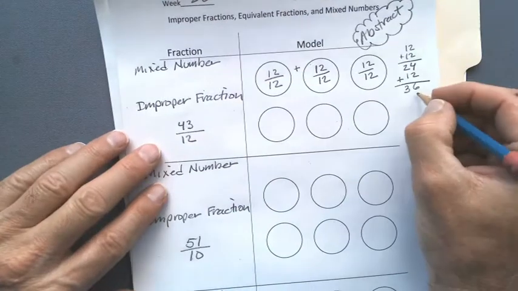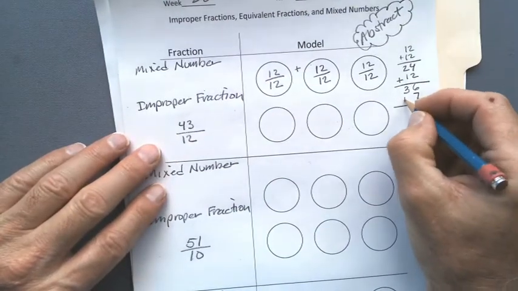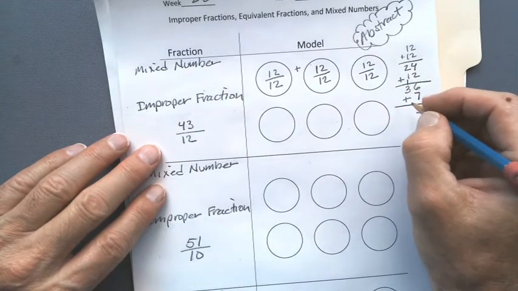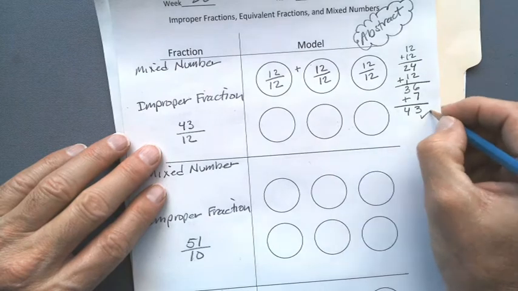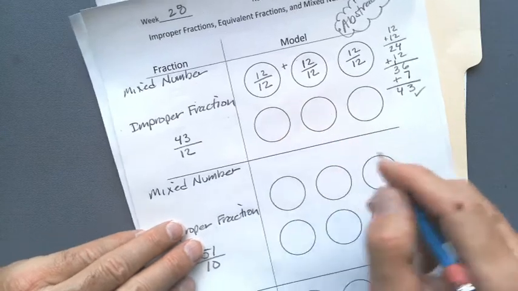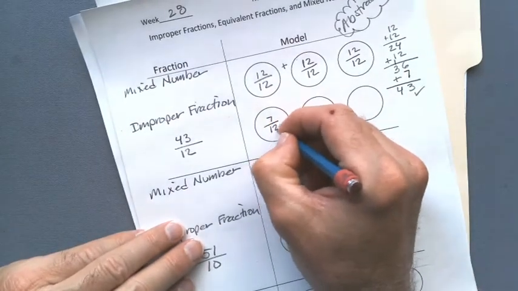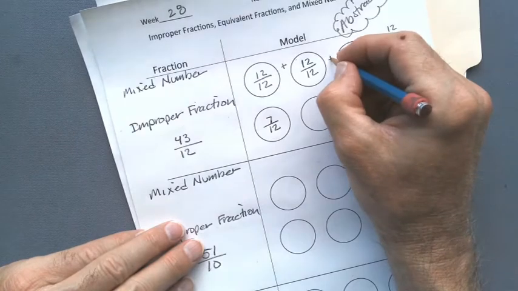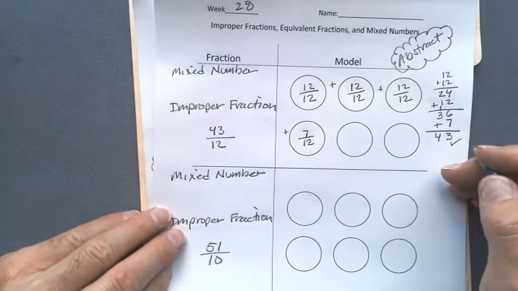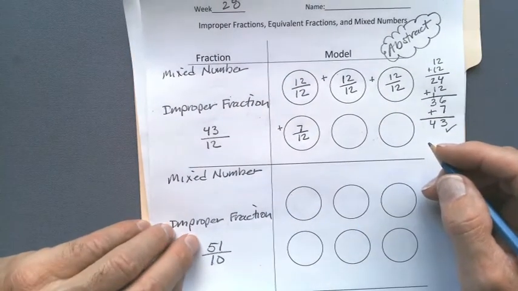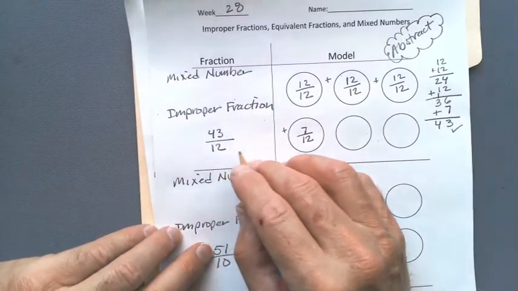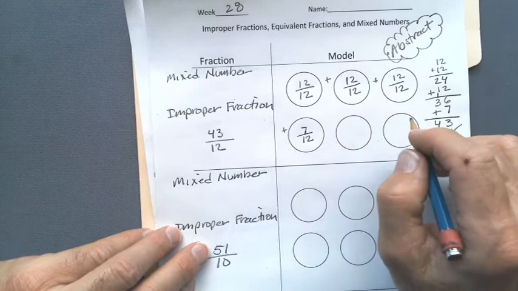So I'm going to add another 7 parts to this one. And 6 and 7 is 13. And 3 and 1 in my tens place is 43. Hey, that worked out great. So this next one is not going to be a whole fraction. It's going to be 7/12. And if I add these all up together, I'm going to get 43/12. Okay? So that's using some of the skills that you learned in your previous grades to come up with an improper fraction quickly using a little bit of abstract math.